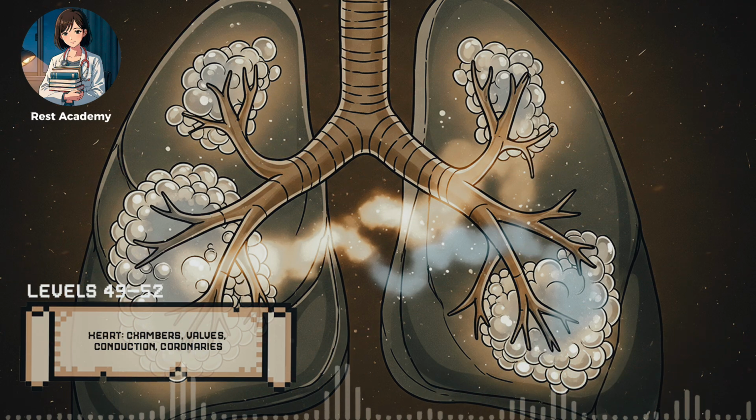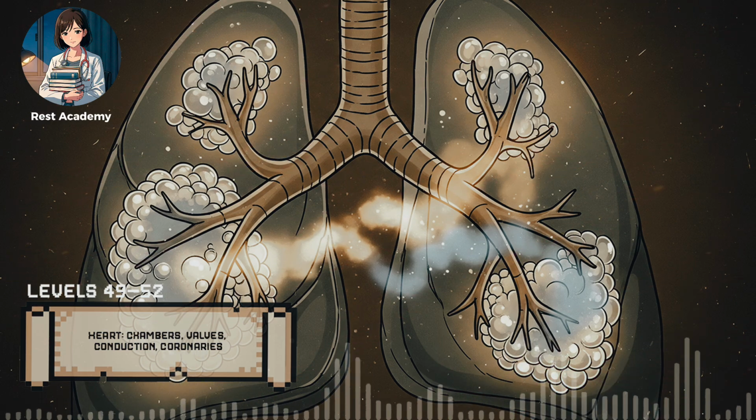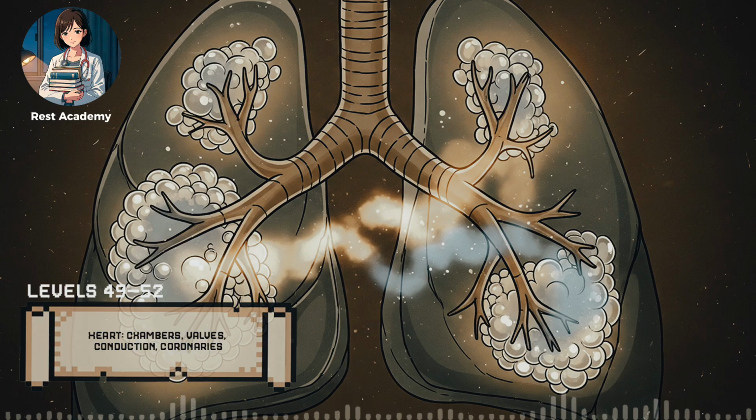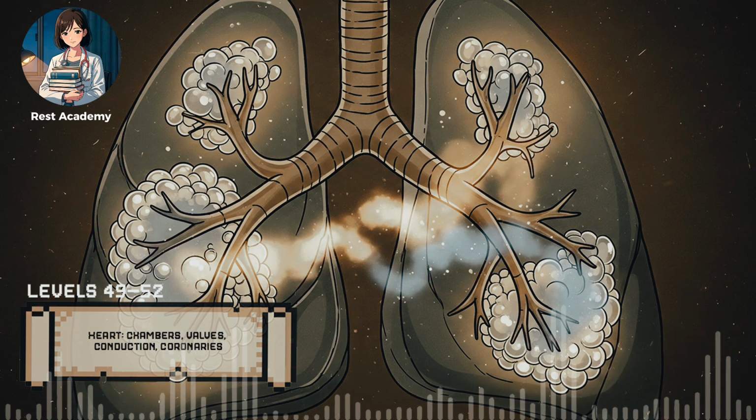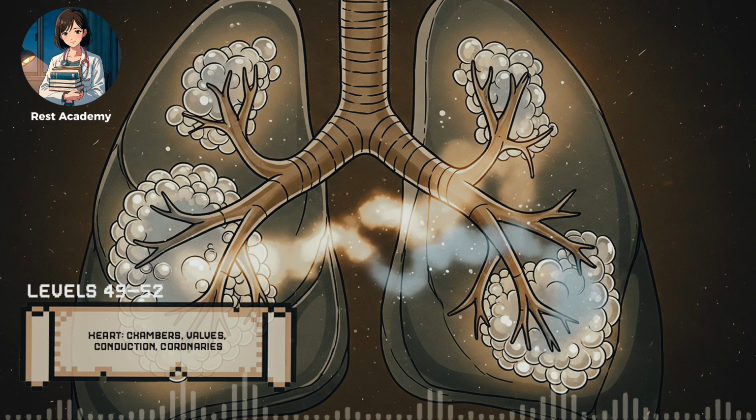Oxygenated blood returns to the left atrium via 4 pulmonary veins, enters the left ventricle through the mitral valve, and is ejected through the aortic valve into the systemic circulation. The atrial walls are thin, serving mainly as primers for ventricular filling. The ventricles are thicker and muscular, especially the left, which must generate systemic pressure. The interventricular septum separates the two and contributes significantly to left ventricular output.